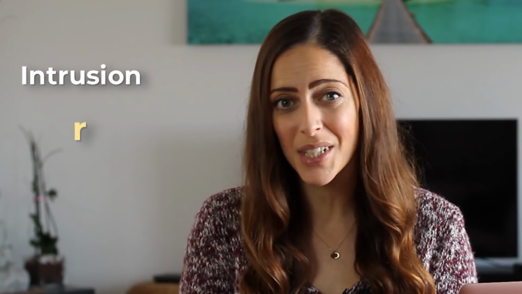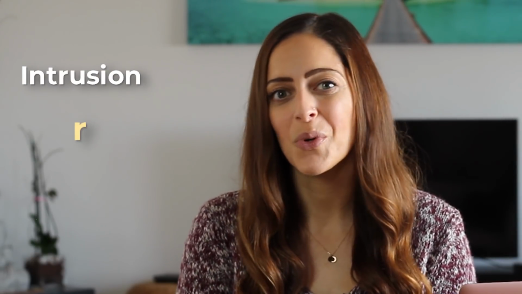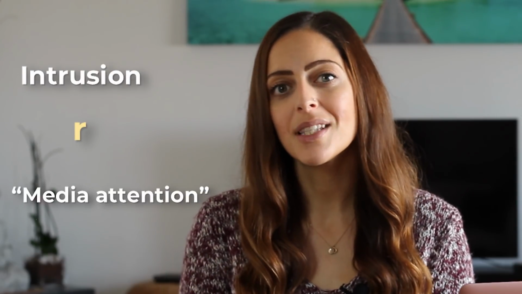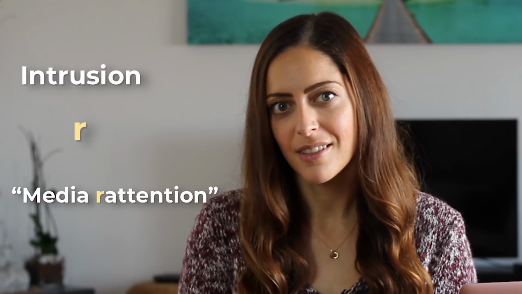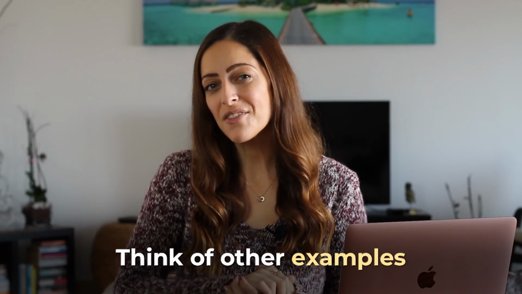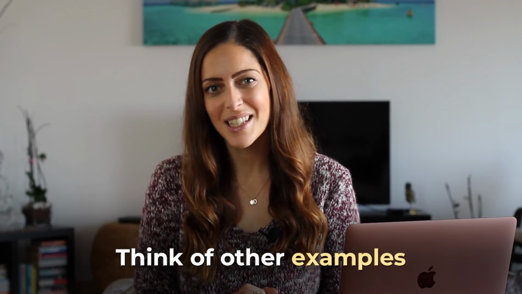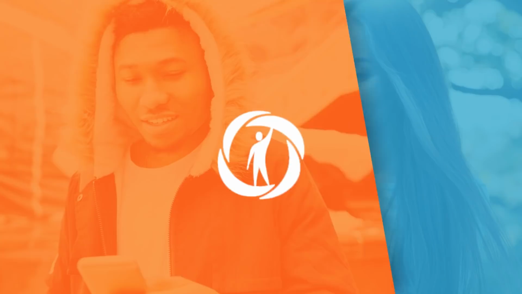It would be an intruding R. So we would say car engine, car engine. So there's an example again of another intruding R. And a final example for you on this one is media attention. So we would say media attention, media attention. Can you think of some other examples where you would hear one of these three intruding sounds in a sentence? I'd love you to share them in the comments.